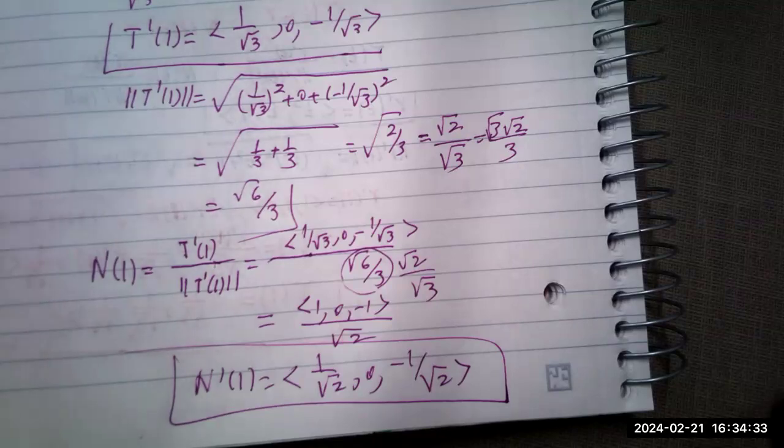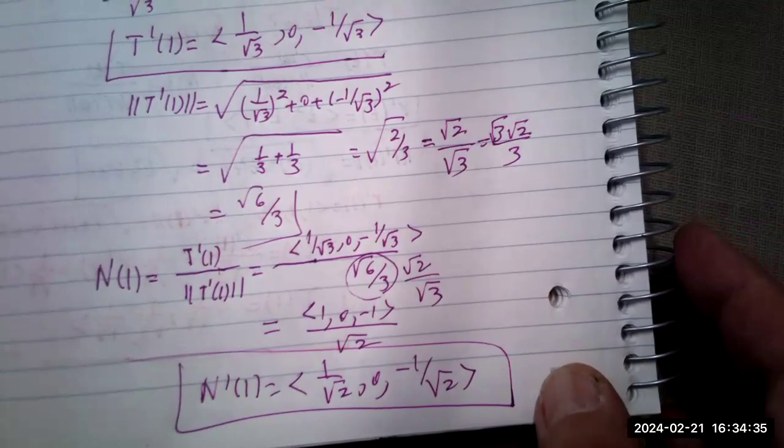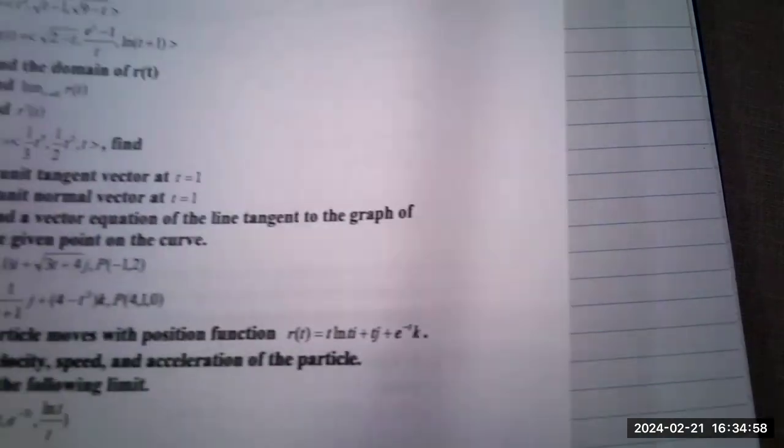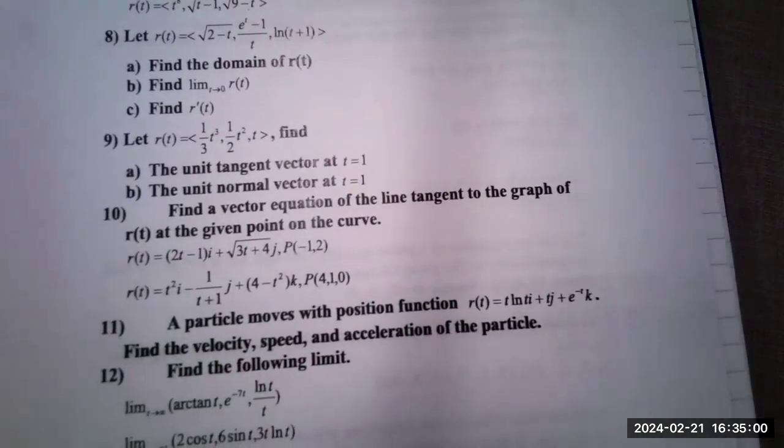One question: make sure your formulas are all ready to find the unit tangent vector and the unit normal vector, both of them together as one question. Okay, and that's it. That's a good one. You can do it. So this is going to be the situation.